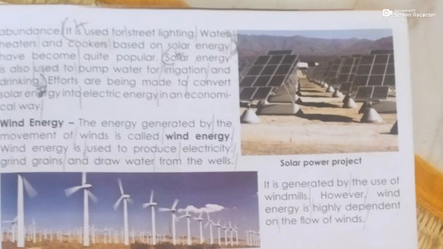It is also used to pump water for irrigation and drinking. Efforts are being made to convert solar energy into electric energy in an economical way. So nowadays the technology is developing its best to make it very economical.